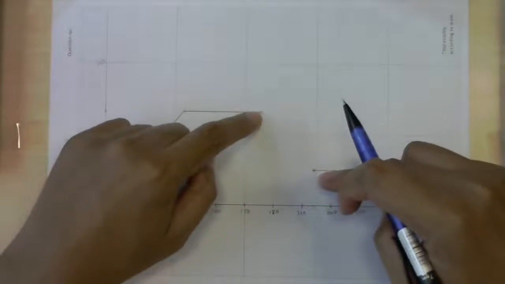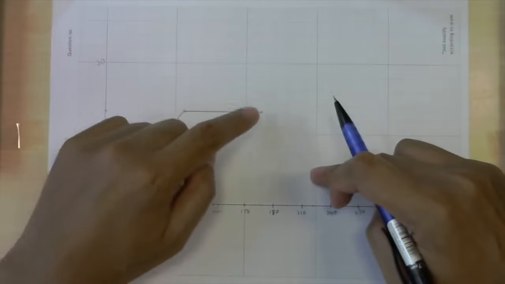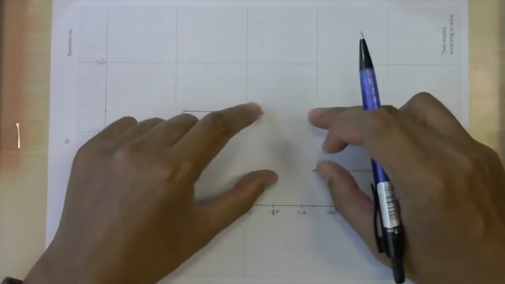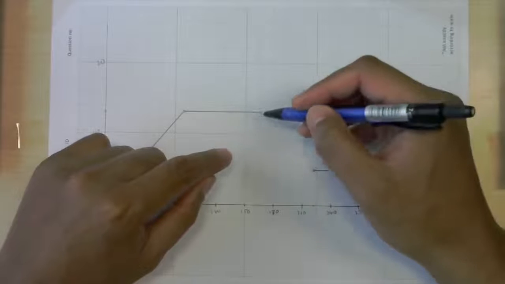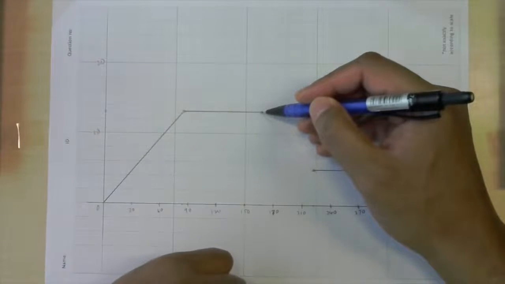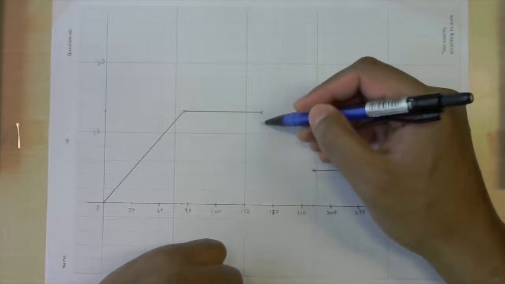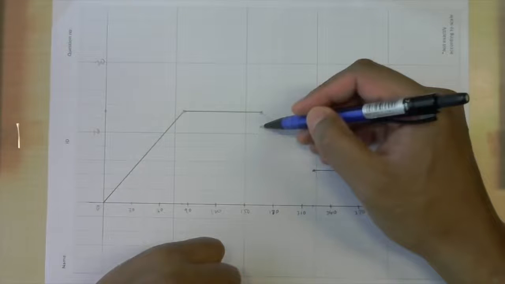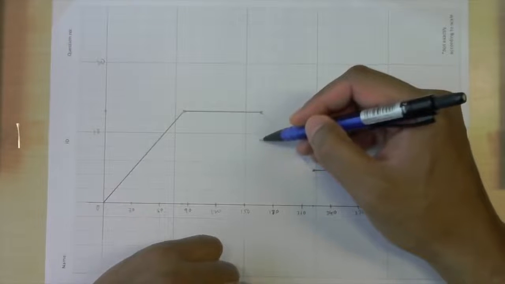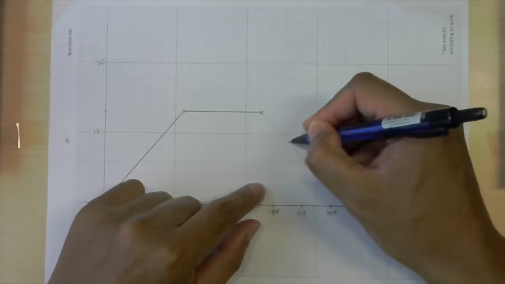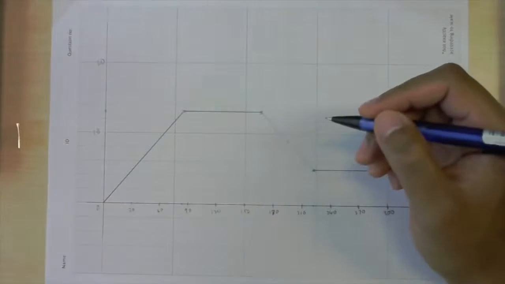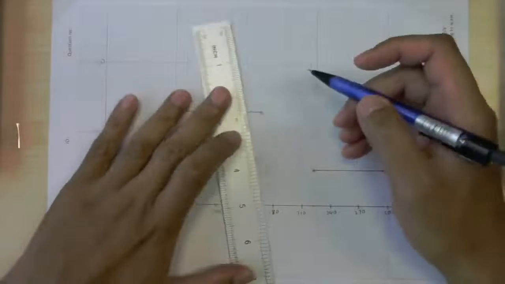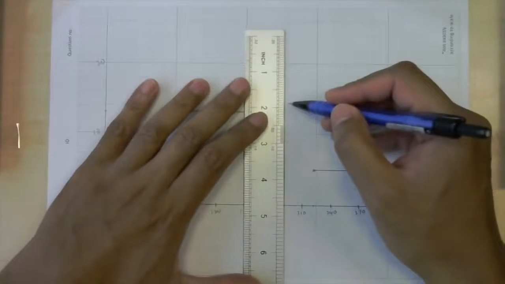Here is 13, here is 5, so that's 8 basically. So we need to find the midpoint. This is 13, 11, and then 9. So we fall somewhere here. So we can draw the midpoint, the midpoint 9.